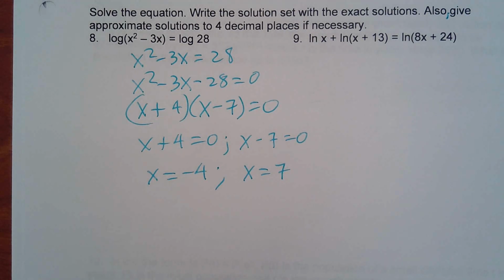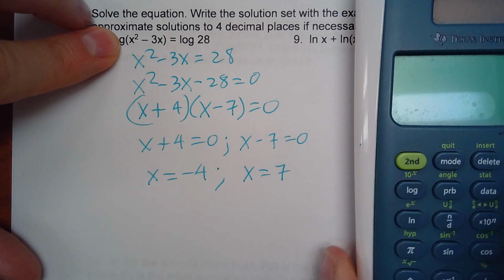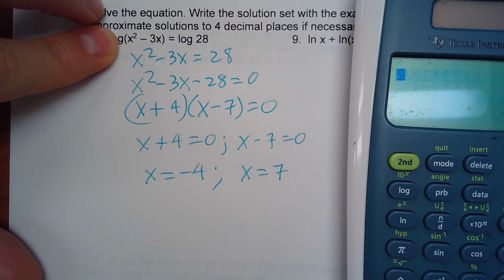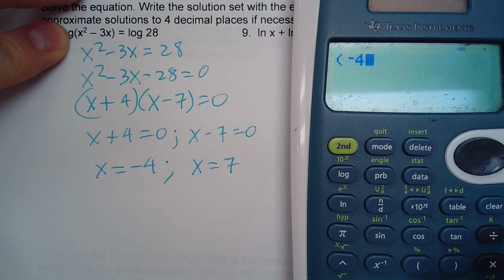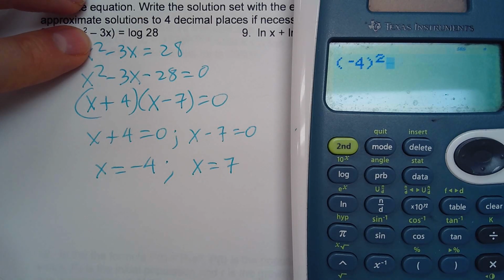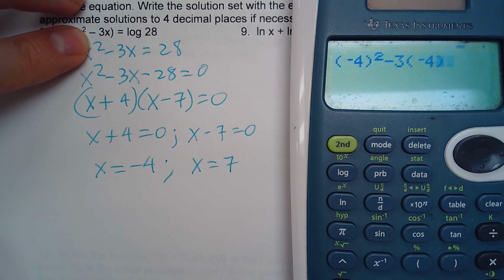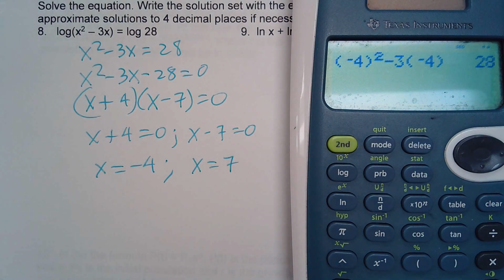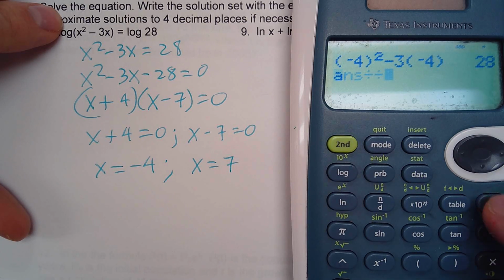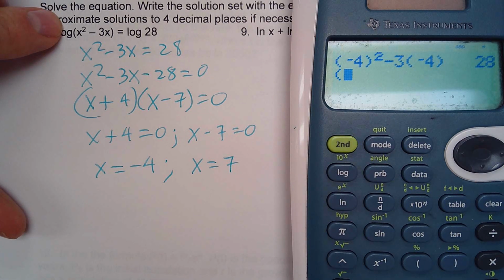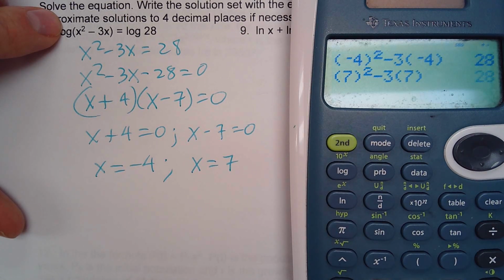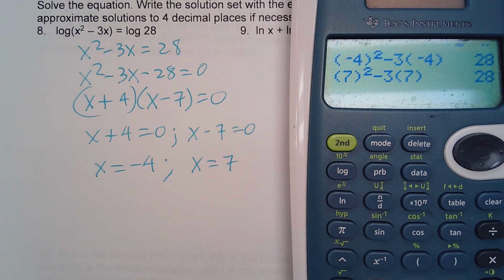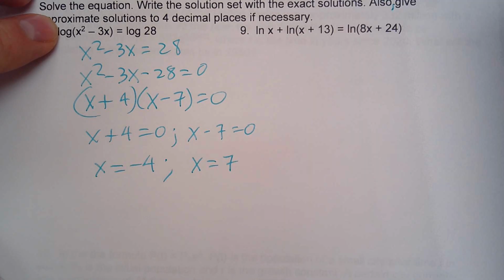Now I need to check both of these, so I'm going to first check the negative 4, and let's do it on a calculator. So I'm going to do parentheses negative 4 squared minus 3 parentheses negative 4. That's 28, so that checks. So let's check the 7. Both of them check. Both of them are going to give us log of 28, and that's what we want. So here, both the answers work.